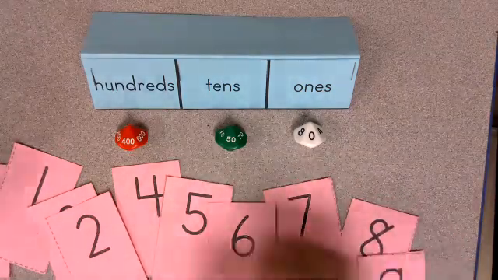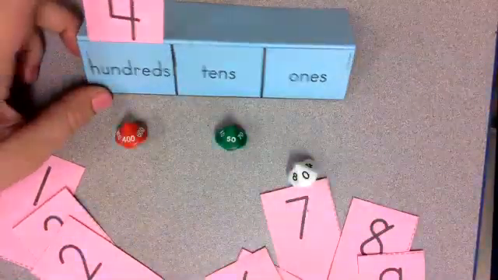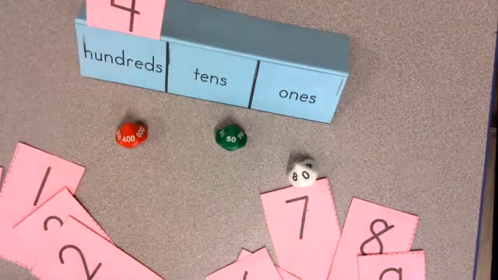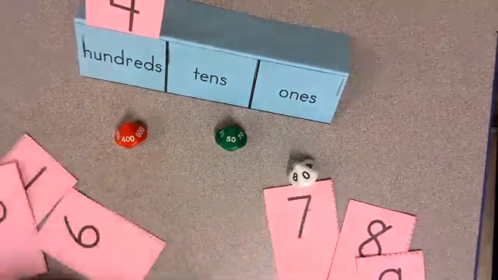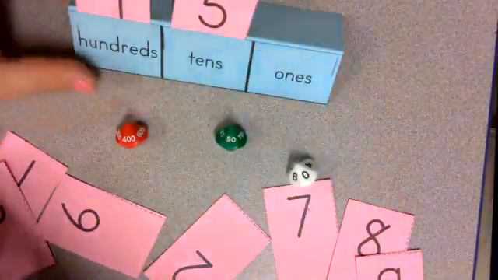Then we're going to build that number, each of us in our own pocket. So how many hundreds? We have 4 hundreds. How many tens do we have? We have 5 tens, which is the number 50. And then last, we have 0 ones. So that's where I put my 0.